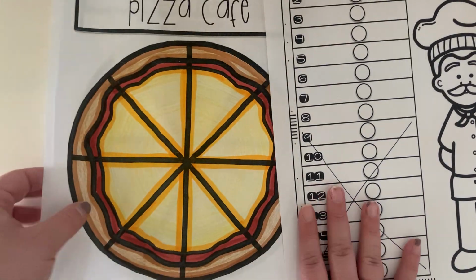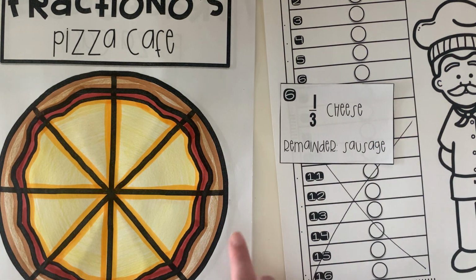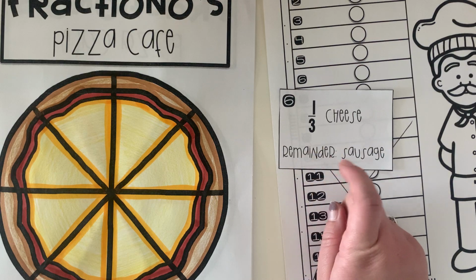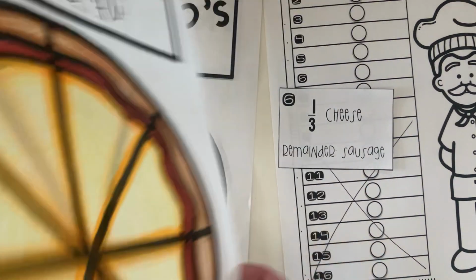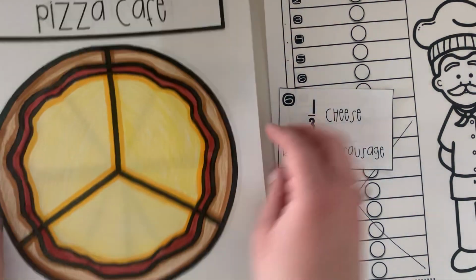So what you're going to do is you're going to take a card. So this one's 6. And it says 1/3 cheese and the remainder, so the rest is sausage. So I need to find the pizza that's split into thirds. Okay?